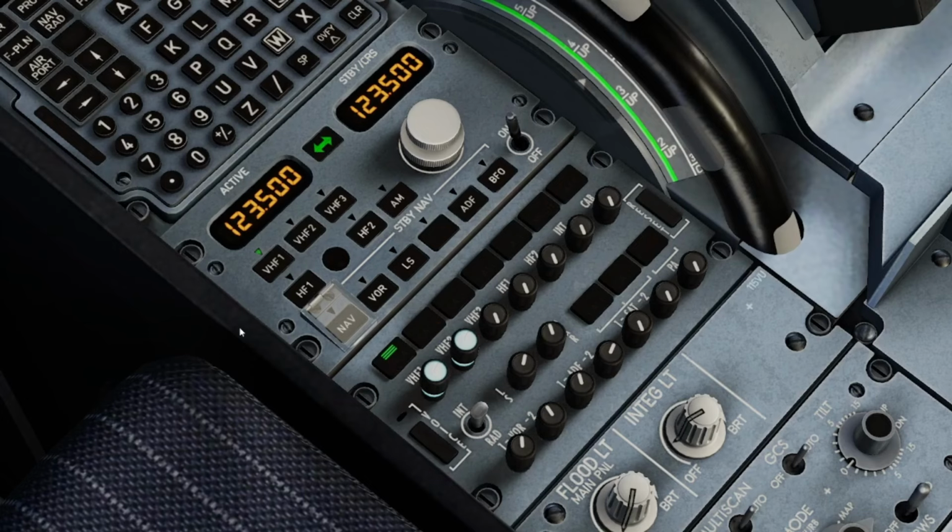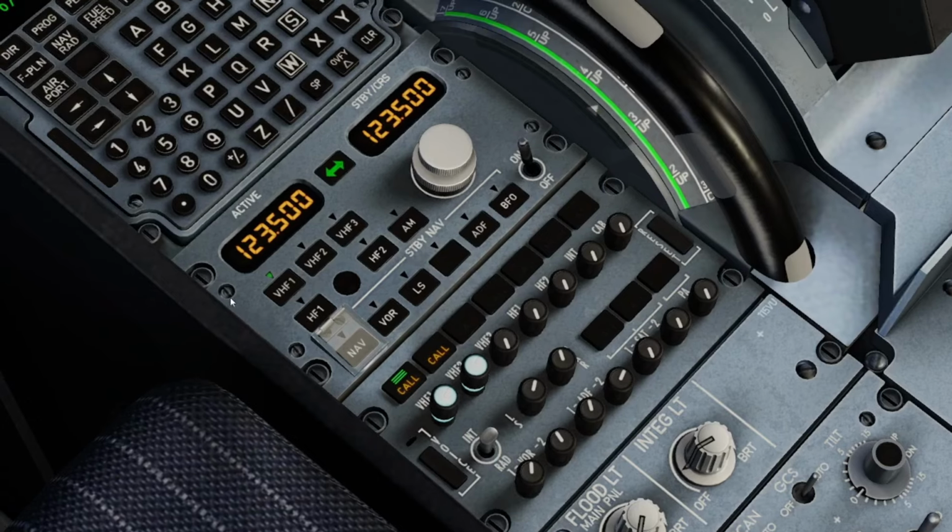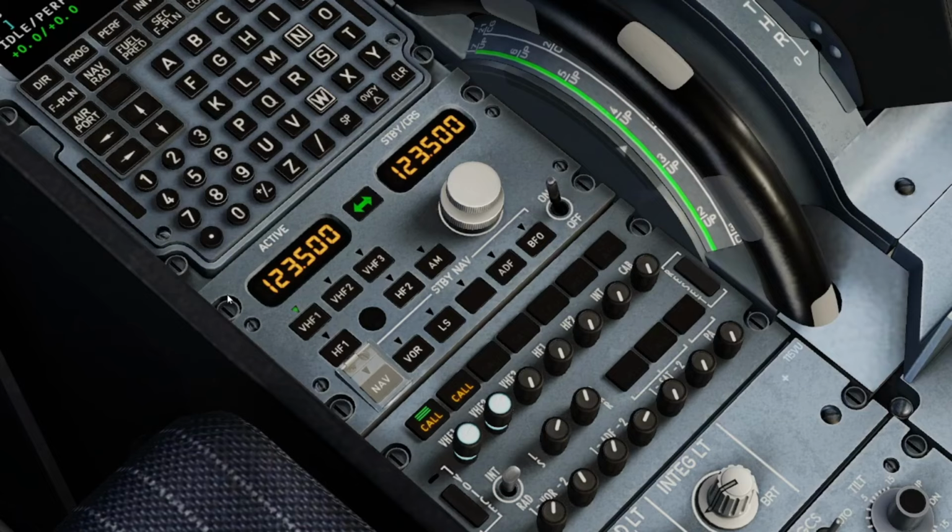Okay, so let's go ahead and see each of them one by one. First we will talk about the RCP. RCP is basically a radio control panel where you select and set the different frequencies.